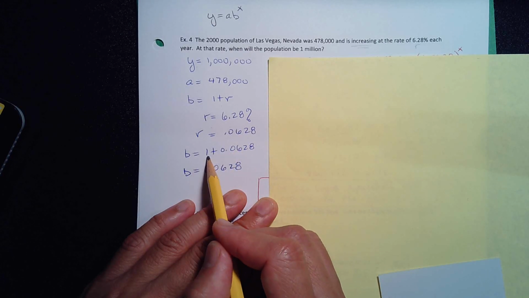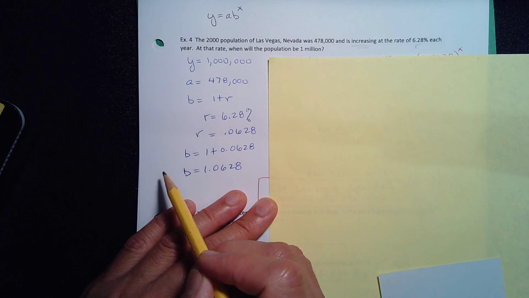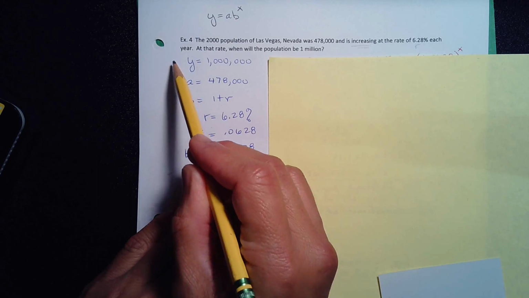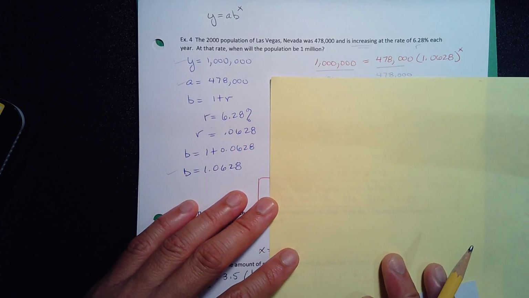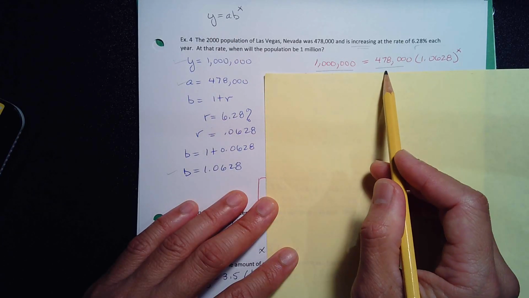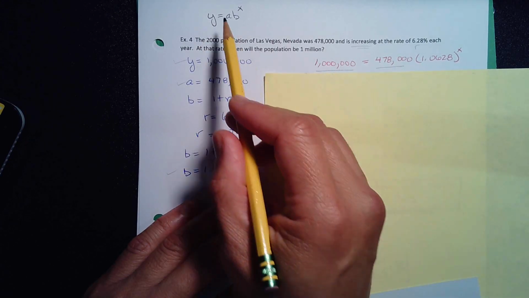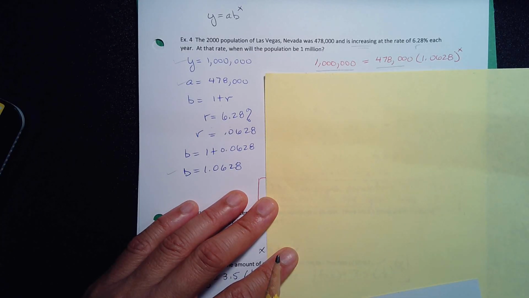Find the base. It's 1 plus r, so 1.0628. So now we have enough information to find out what x is going to be. So that's what I did. I substitute 1 million for y, 478,000 for a. We already found b to the x power.